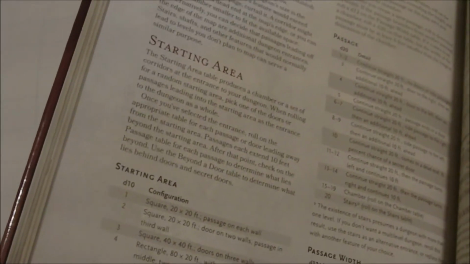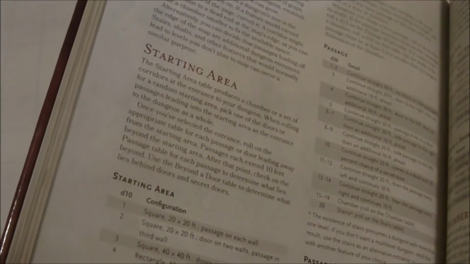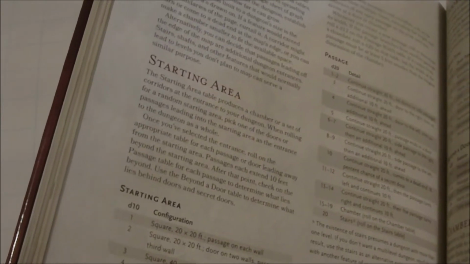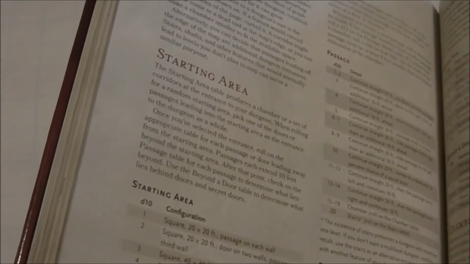So going right to the first starting area, I have to roll a d10. Alright, and I rolled a 2. So the first starting area is a square 20 by 20 foot room, door on 2 walls, passage in a 3rd wall. So let's start by drawing this up, and I'm just going to mark my page here, so just give me one moment.